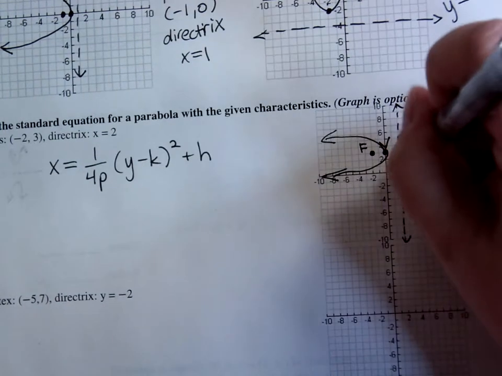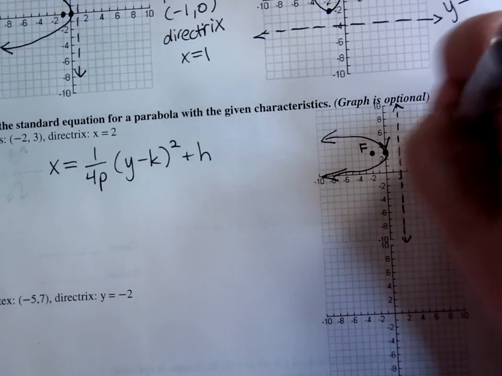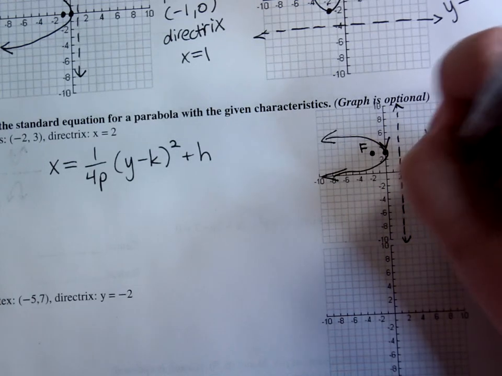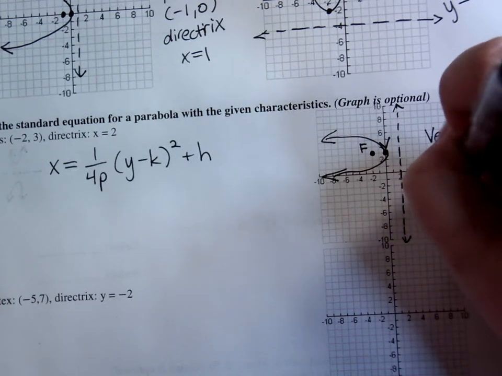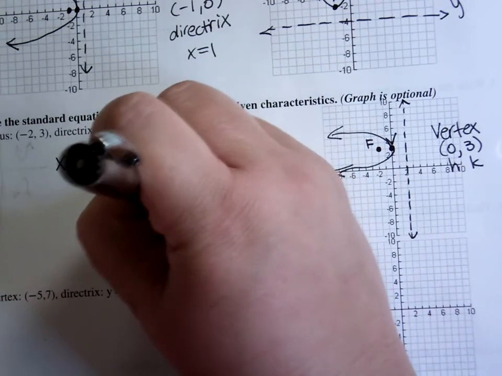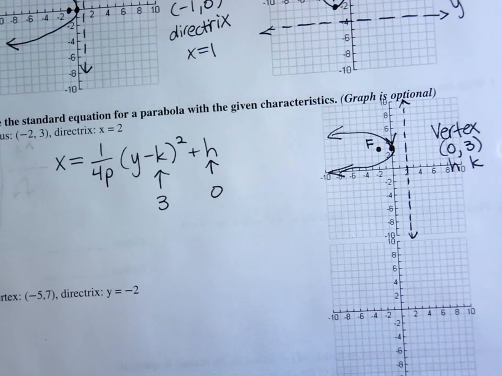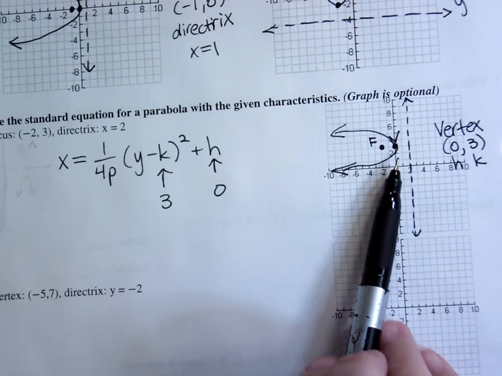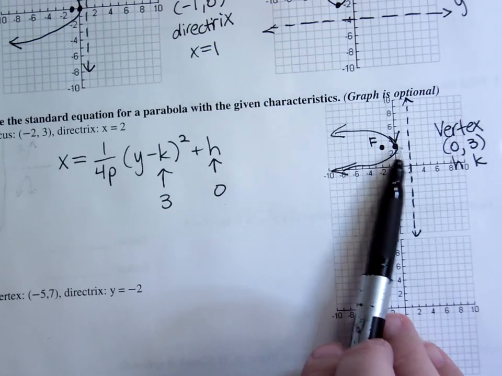All right, the vertex we just said is at 0, 3. That's the H and the K. H, K. So here's my H is 0. My K is 3. And I need to know what P is. P is the distance from the vertex to the focus, so that's 2.